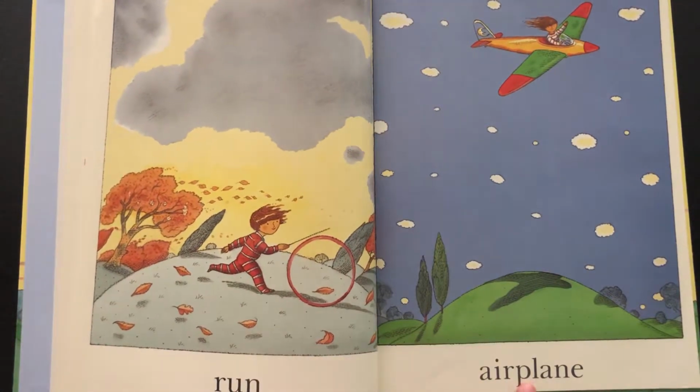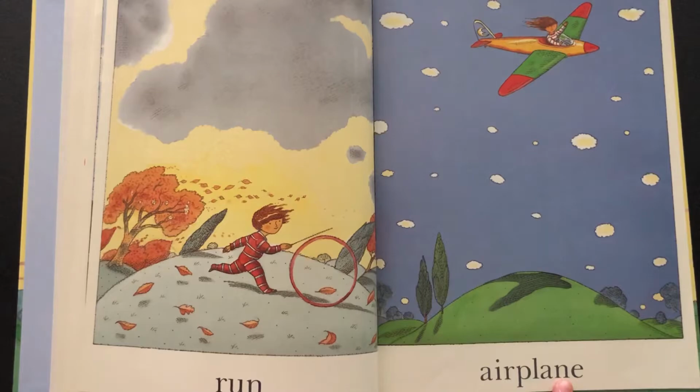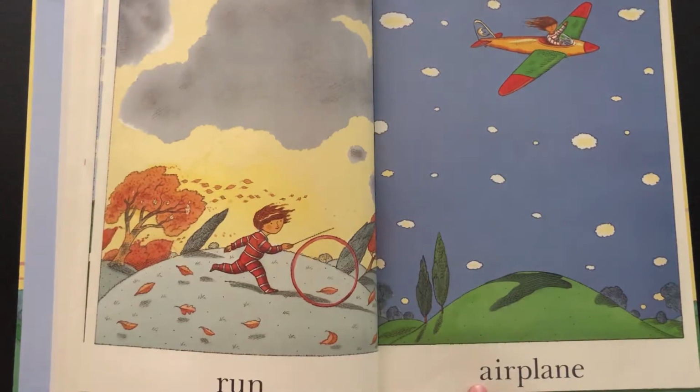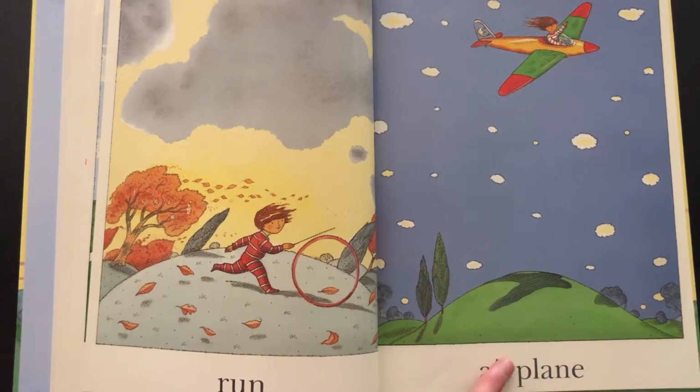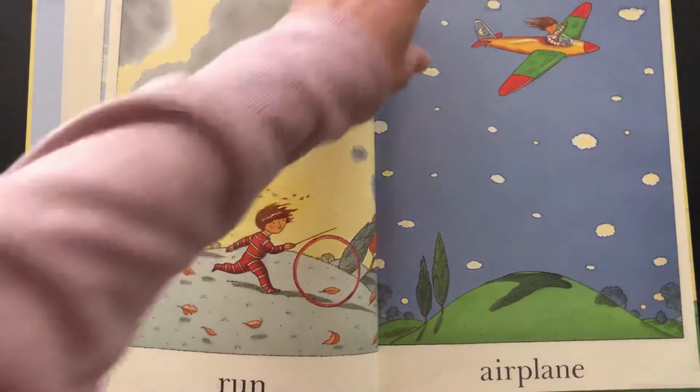Now in this picture, we see a couple of things, but the word begins with an A. I see a P in the middle, N at the end. So read it with me. Airplane. That's right, it's not just plane, it's an airplane. It could just say plane, but it starts with A, so it's airplane.